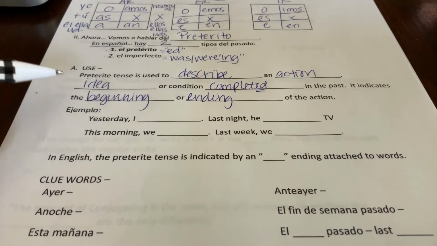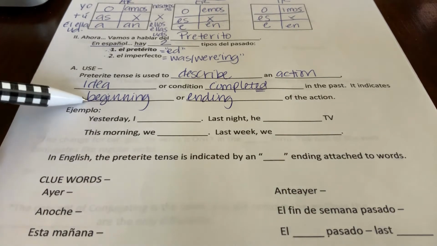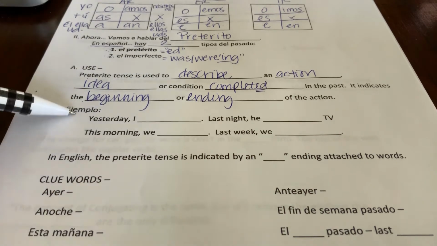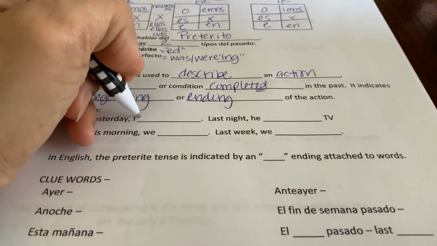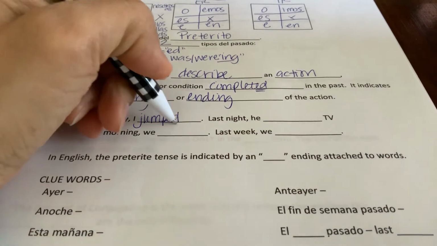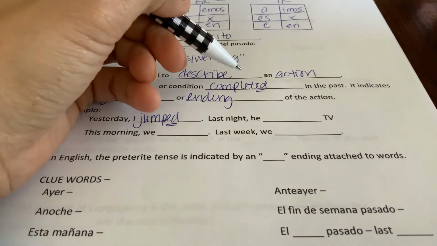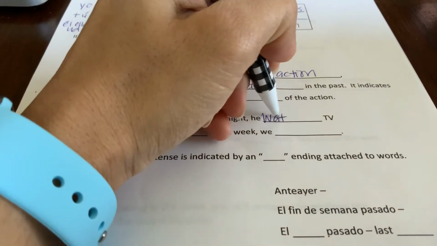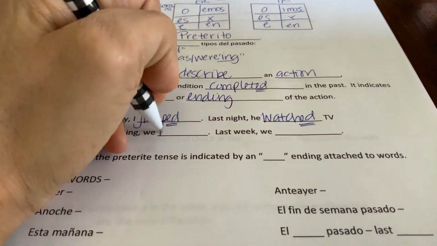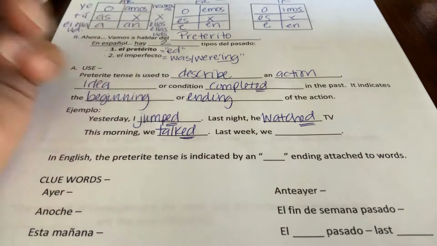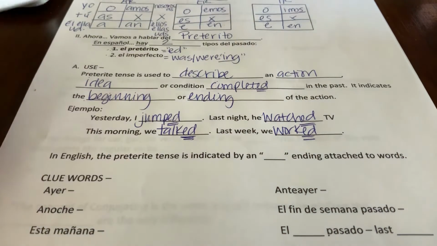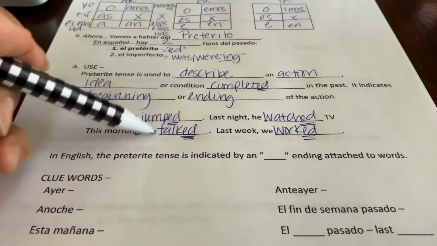There might be a specific date, a specific time, okay? A word that's going to trigger us having to use this word now in the ed, with an ed on the end of it. So some examples in English, okay? Yesterday, I jumped. Look, there's an ed. Last night, he watched TV. This morning, we talked. And last week, we worked. All of those in common have that ed.